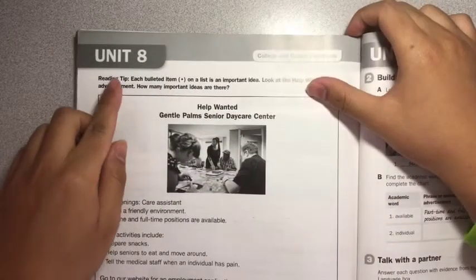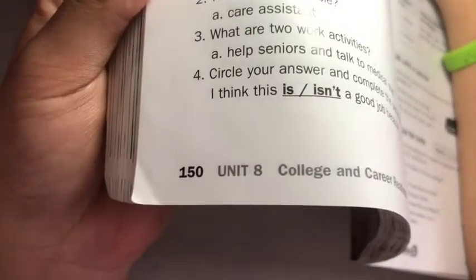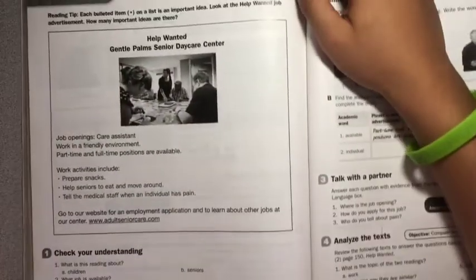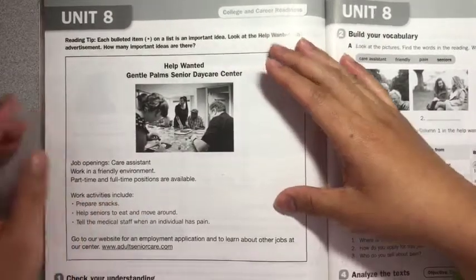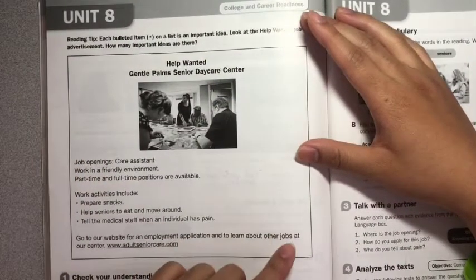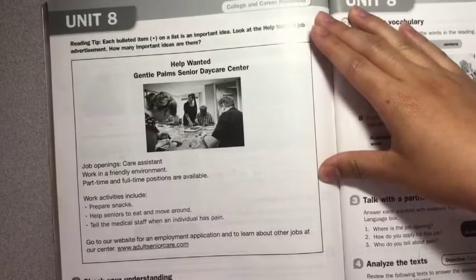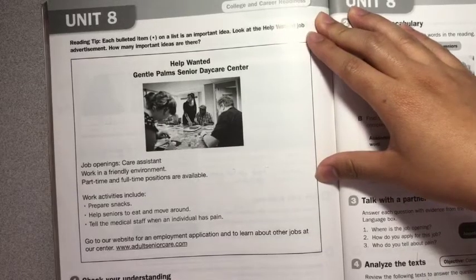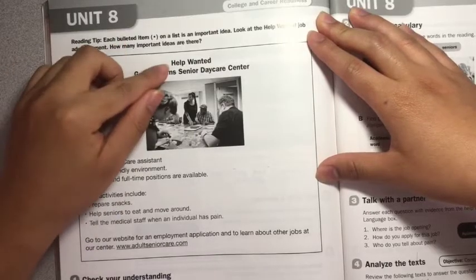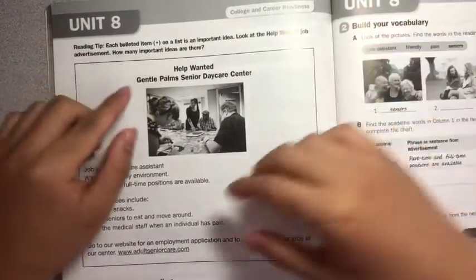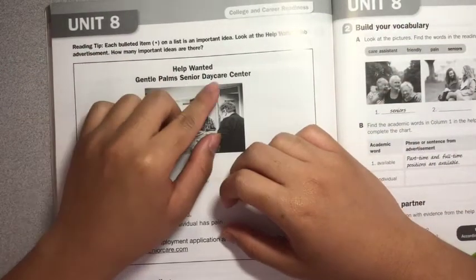Okay, now let's review Unit 8. I am on page 150. So here we have a sign that maybe you can see at the grocery store or somewhere where a lot of people can see it. Maybe it's a newspaper. It says, "Help Wanted, Gentle Palms Senior Daycare Center."